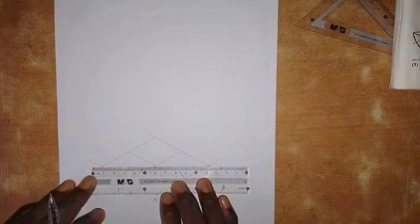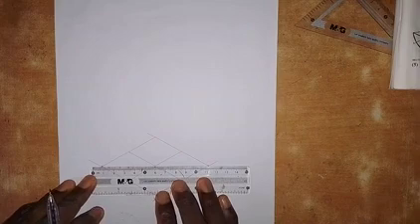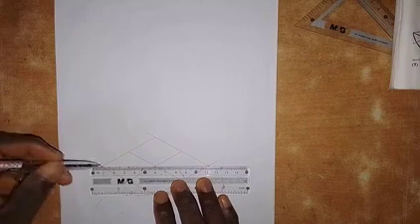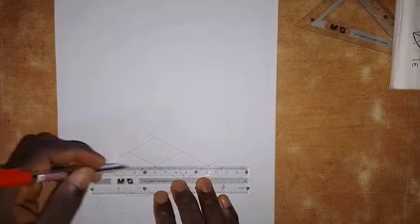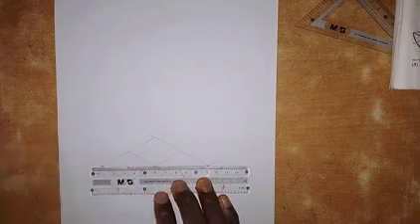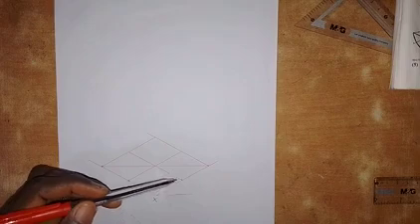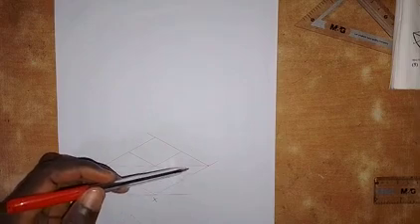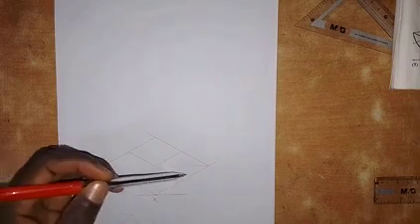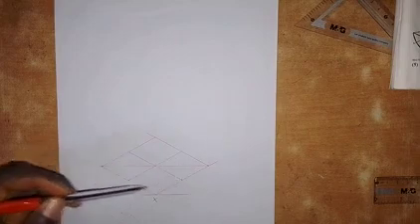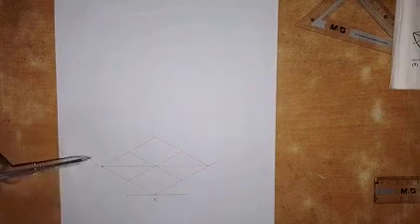If we are to construct an isometric circle, this is the way to go about it, using the four center method. Now we are going to construct just half of the circle.